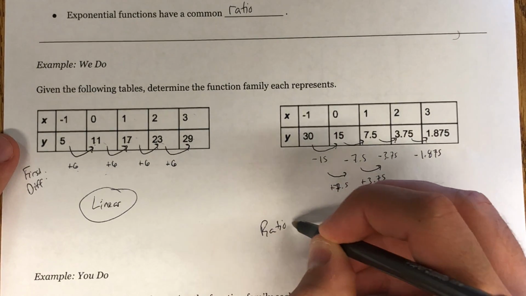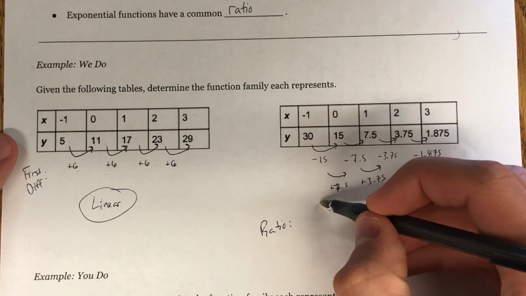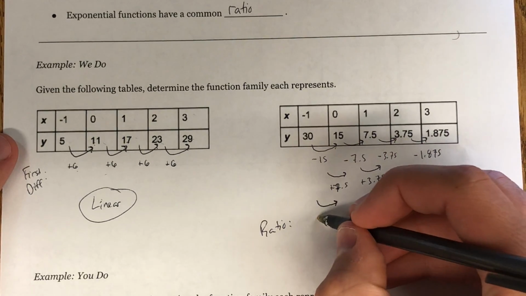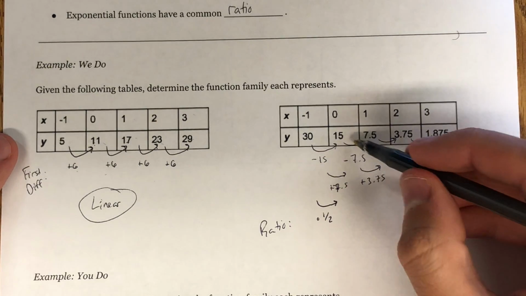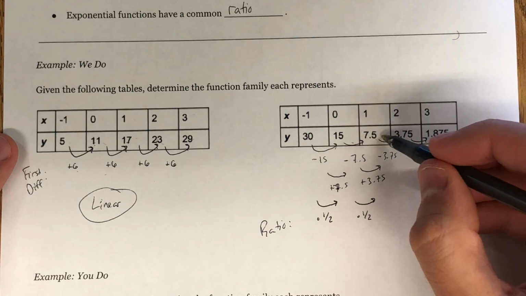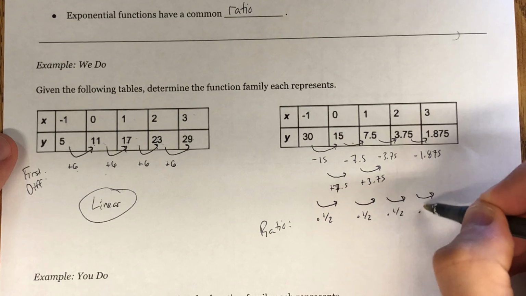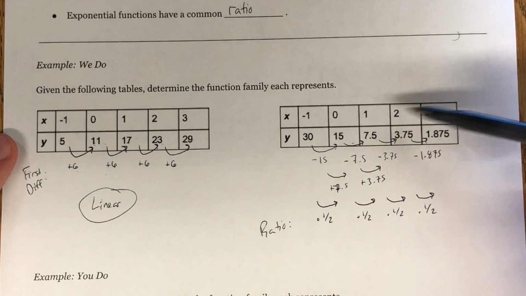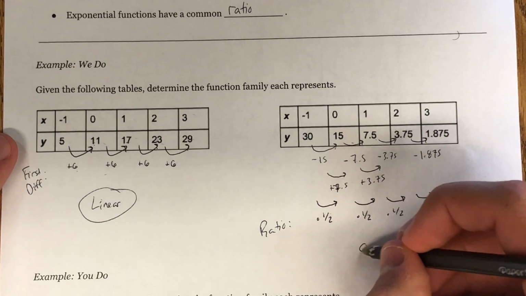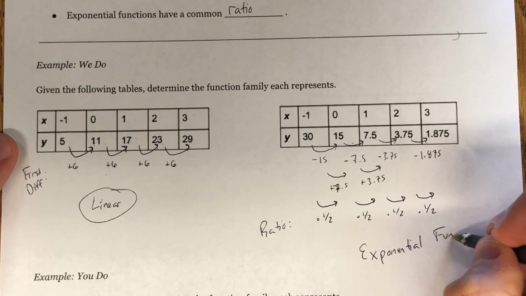So when we are checking ratio, you're looking for multiply or divide. As we go from our first to our second term, we are dividing by 2, or in other words, multiplying by a half. As we go from our second to our third, we're doing the same. As we go from the third to fourth, again, multiplying by a half. From the fourth to fifth, again, multiplying by a half. So we're just looking at all these y values. We have a common ratio. So we would consider this an exponential function.